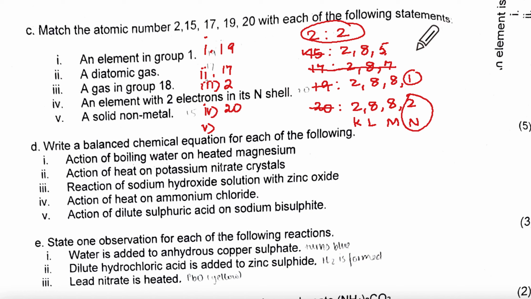What is 285? Naughty magazines are read by all sick people. Phosphorus, yes? This is phosphorus. So phosphorus is solid, no? It is a solid non-metal. So this will be 15.